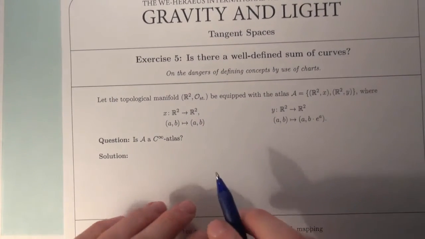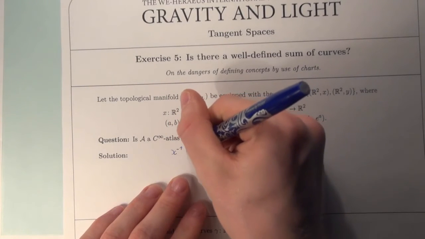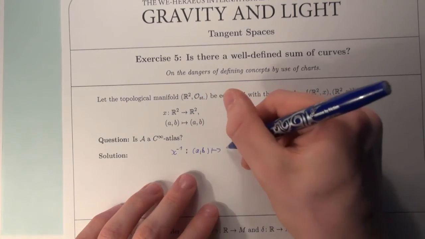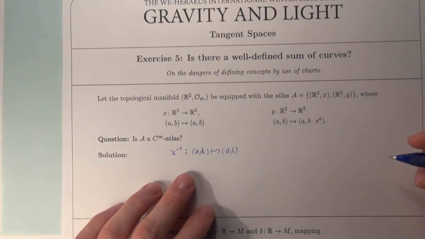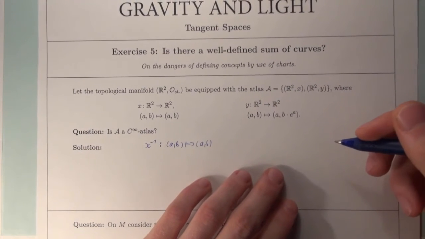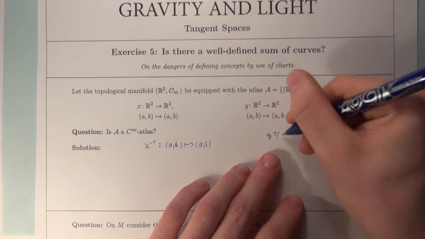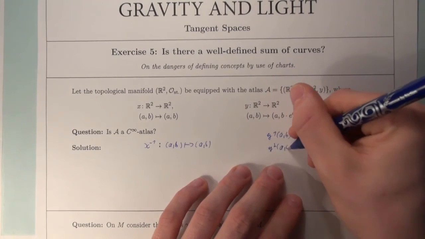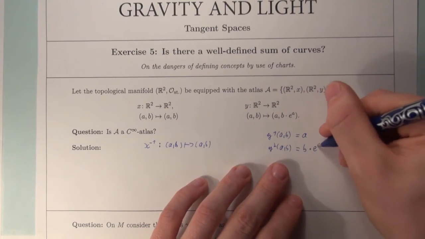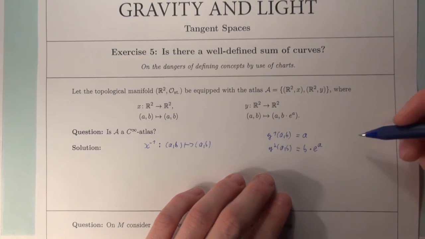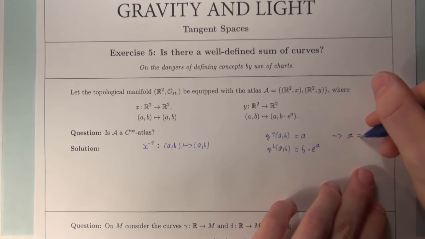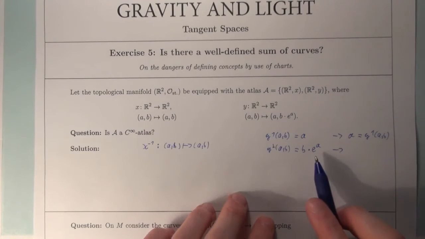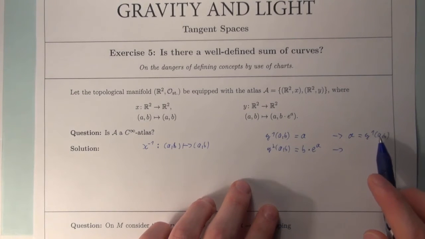So therefore we need first the inverse maps, which is quite easy for x, because it is just the identity, so the inverse is also the identity and maps (a,b) to (a,b). For y, we have to solve a system of equations. We set y1 of (a,b) to a, like prescribed here, y2 of (a,b) to b times e to the a, and have to solve this for a and b. The first one we can already solve. a is y1 of (a,b). And here we can insert the first equation and get b times e to the y1 of (a,b).